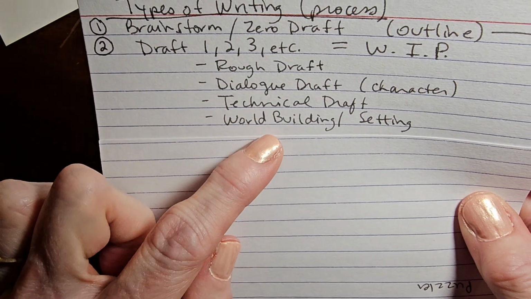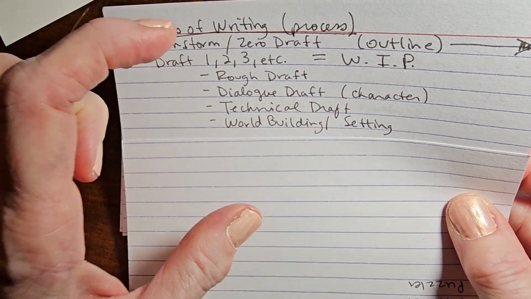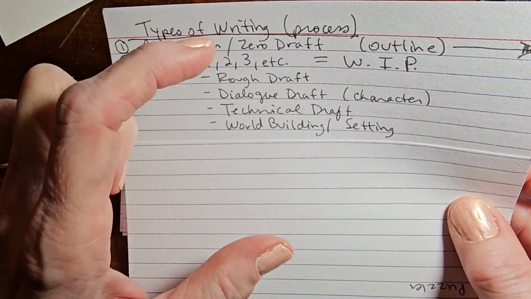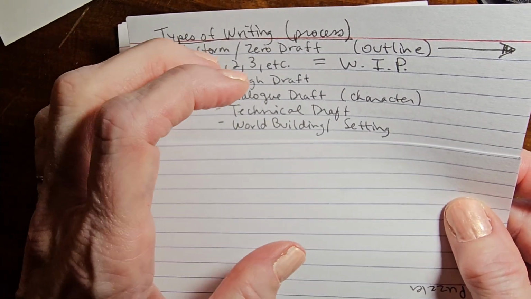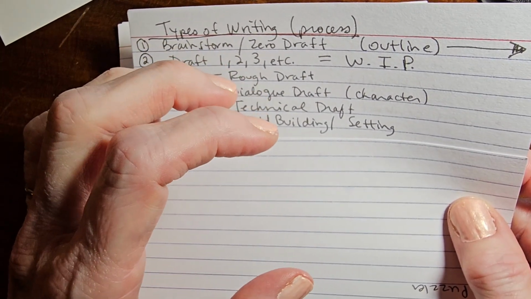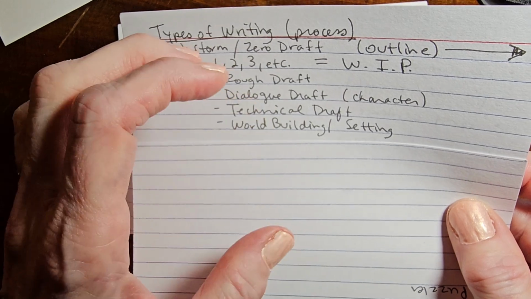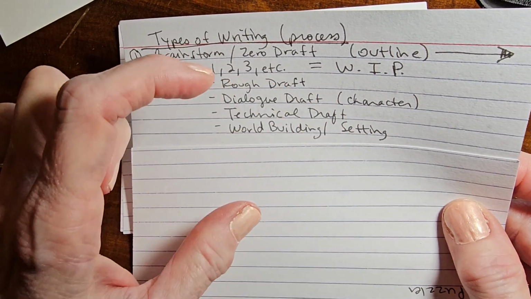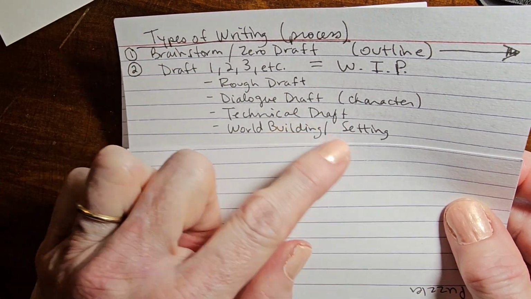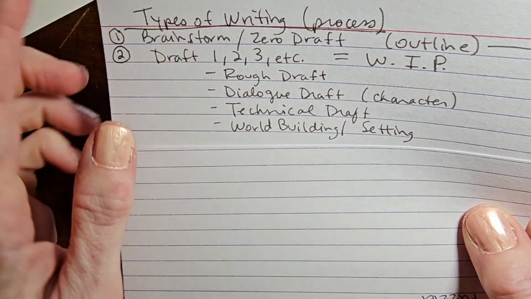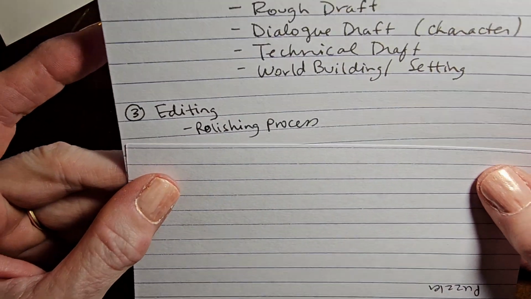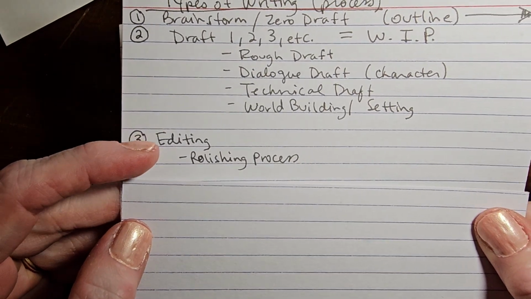And that brings us to world building or setting. Maybe you're going to write out a draft of your story just building out the world. That alone can take quite some time. I know people who've been stuck in world building for years. Don't do that. Get to the actual writing of the story. But if the world and the setting are what's most interesting to you off the bat, start there with that first draft.